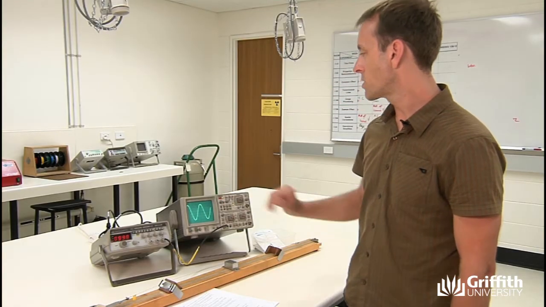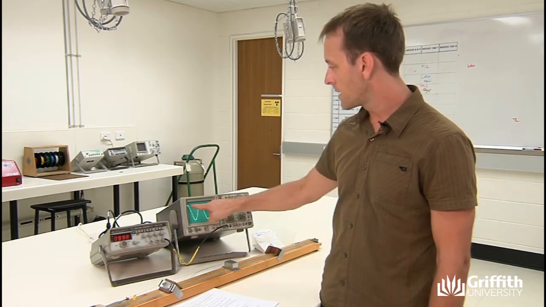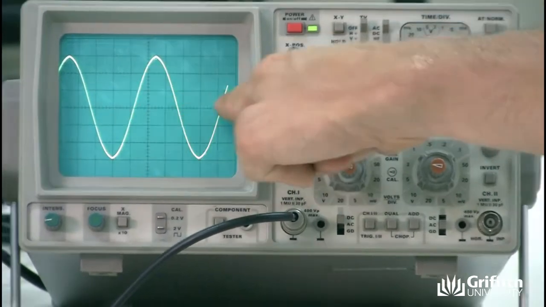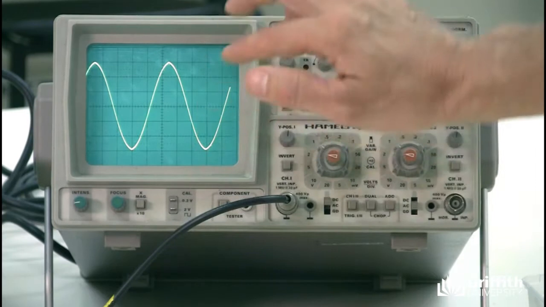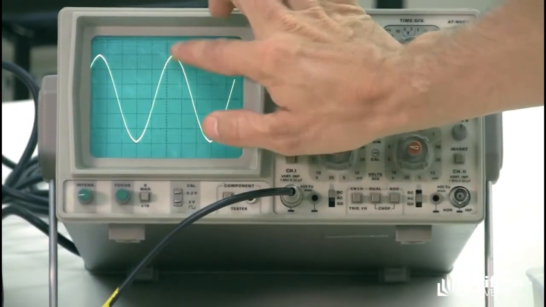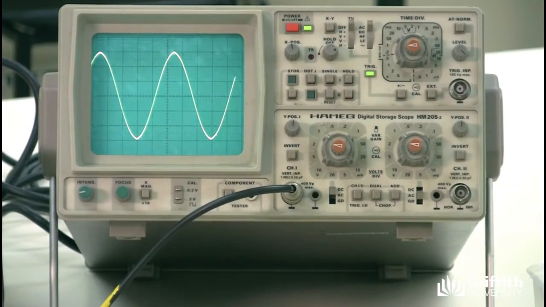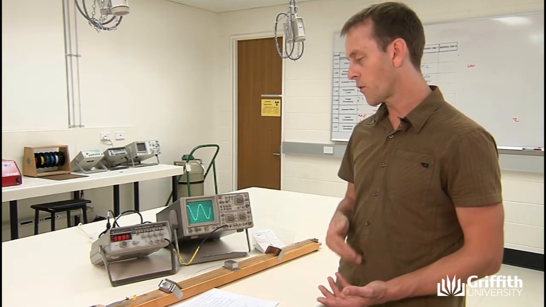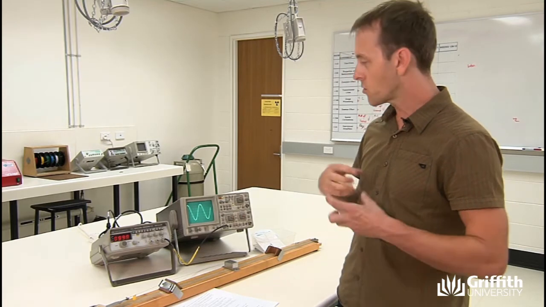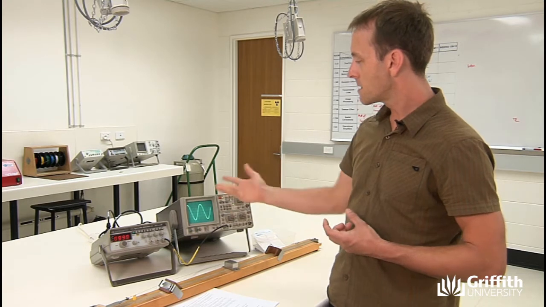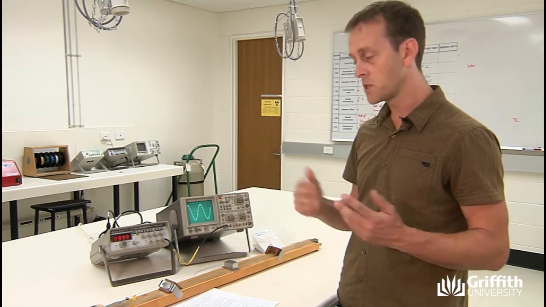Okay, so what you need to do then is sketch what you see there and label on there what the period is. Remember, this is a time scale. The period is from peak to peak this way, and the amplitude is going to be half of the peak to peak voltage. You need to then put that into your simplified equation of a wave, which is in your notes, and try and take this signal that you have here and turn it into an equation. If you have difficulty with that, talk to your demonstrator.